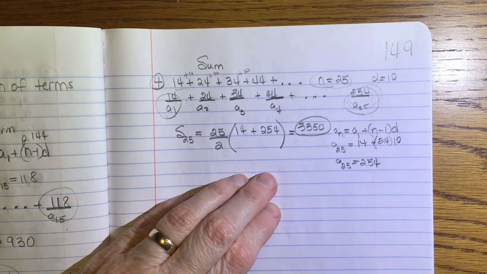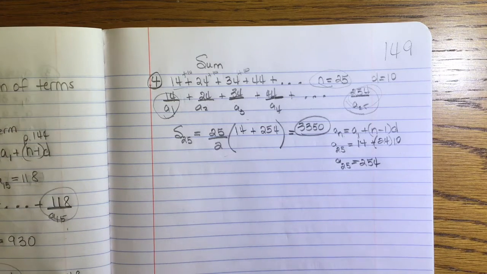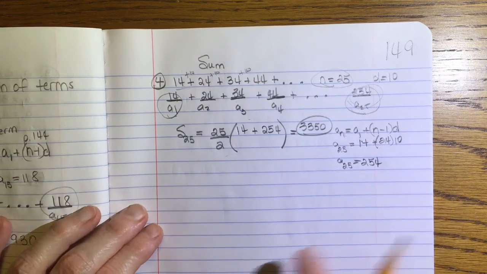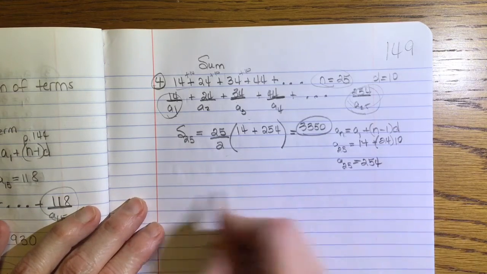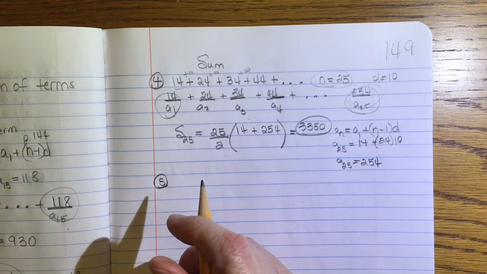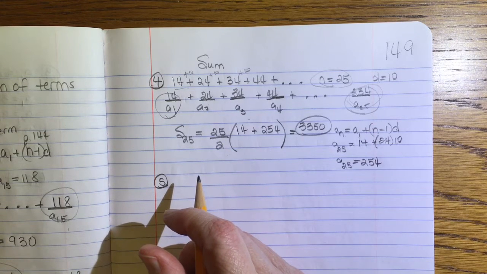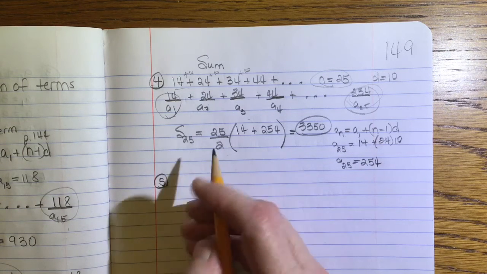And that's my sum. Now, I only did one of number 3, and you have to do the same thing in both of those. So let's go ahead and do one more of this type. Okay, here's one.